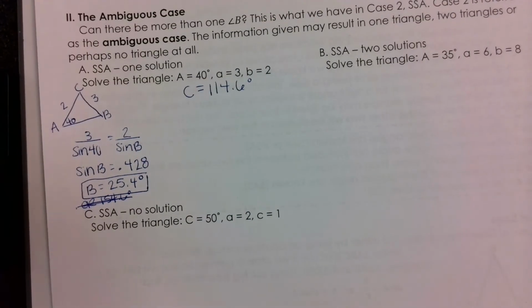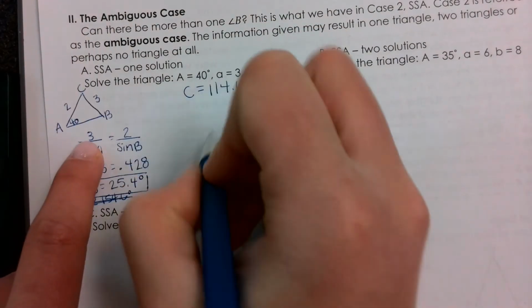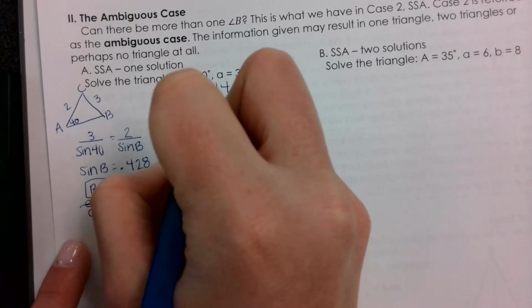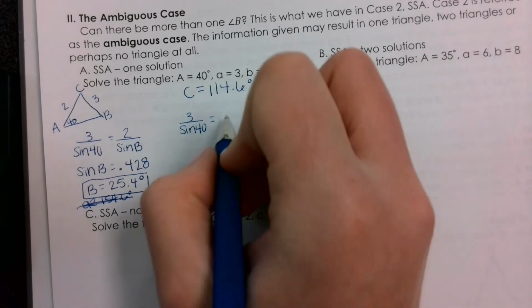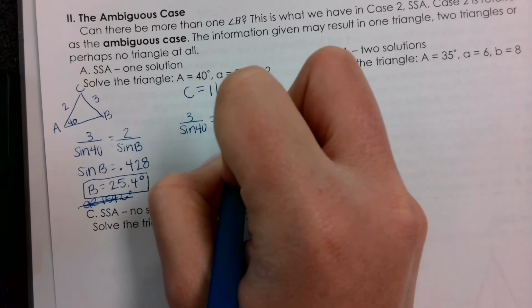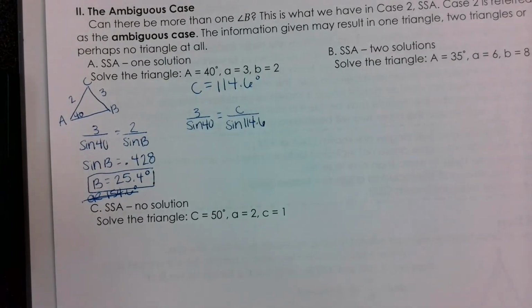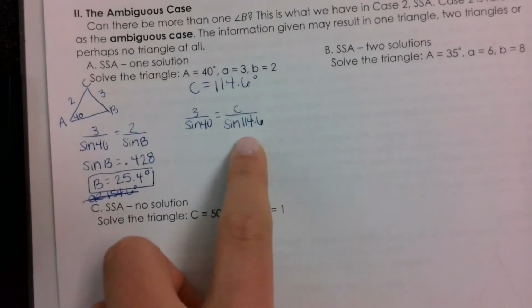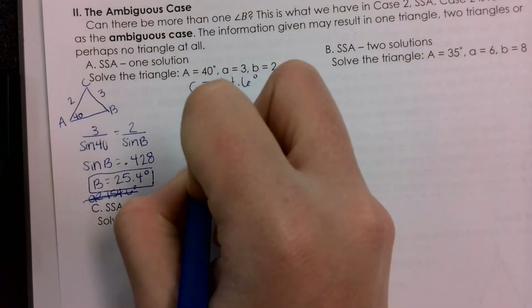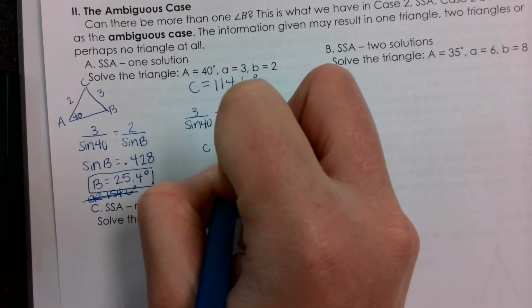So now since you have that angle of C, we can set up our proportions and find side length C. I'm still going to use 3 over sine of 40 from A. So we're using 3 over sine of 40 equals, we don't know side length C, so we'll put a little c, over sine of 114.6. When we solve that for C, in your calculator you can just type 3 times sine of 114.6 all divided by sine of 40. And that should give you our side length there. So say 4.2.